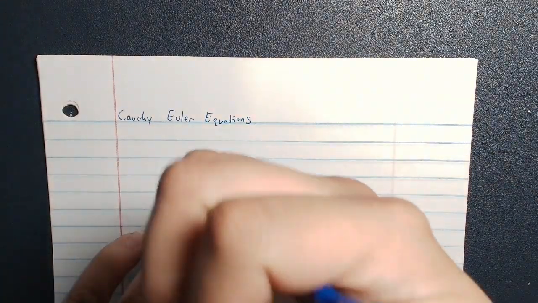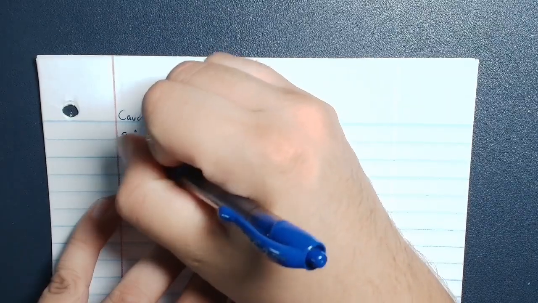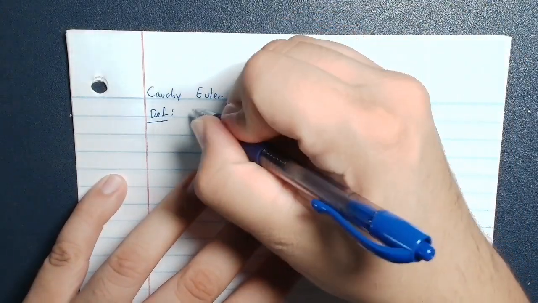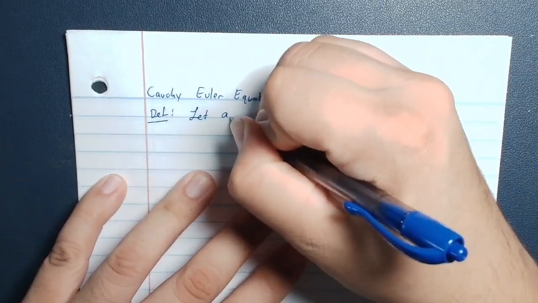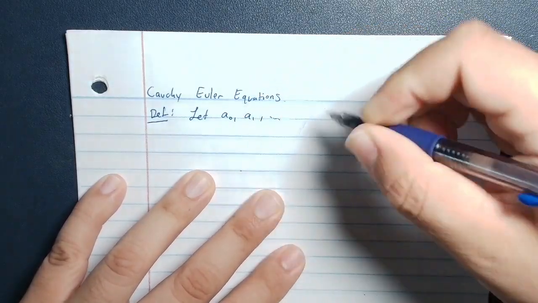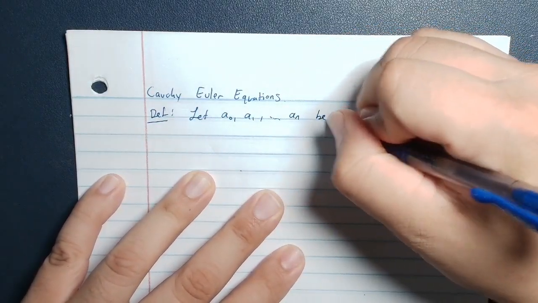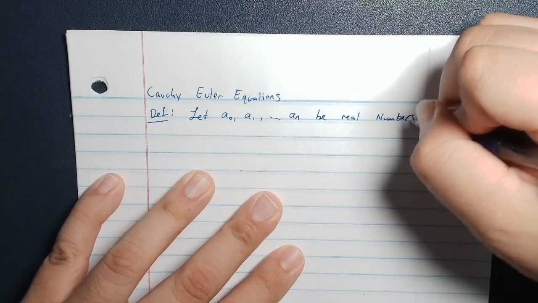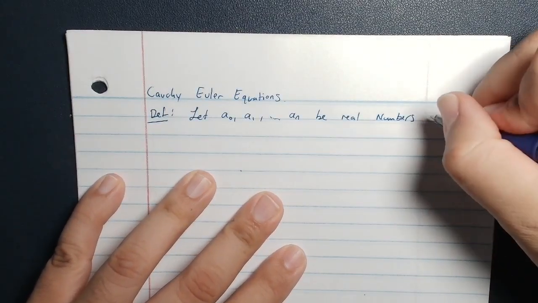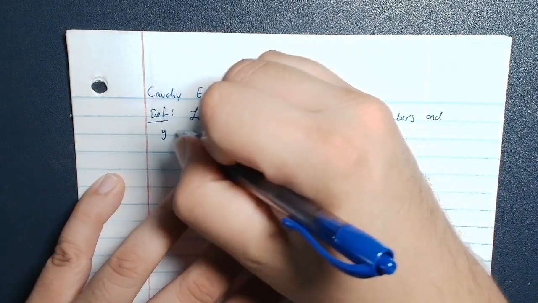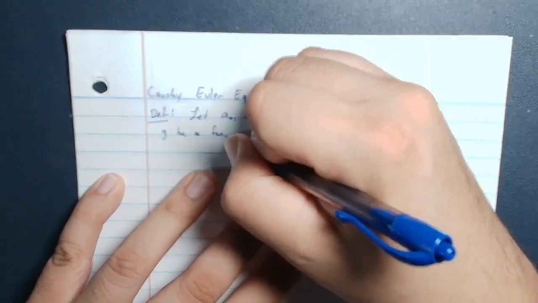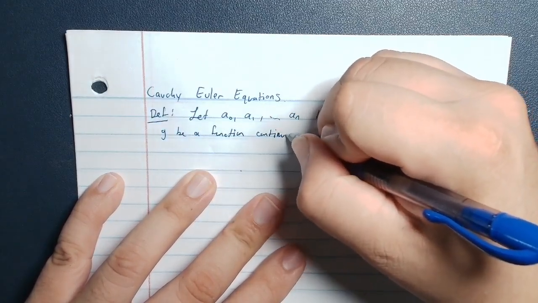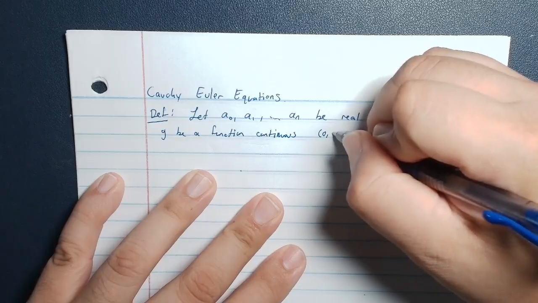Okay, so here we begin with a definition. Let a sub 0, a sub 1, all the way up to a sub n, be real numbers. And let g be a function that is continuous at least on the interval from 0 to infinity.